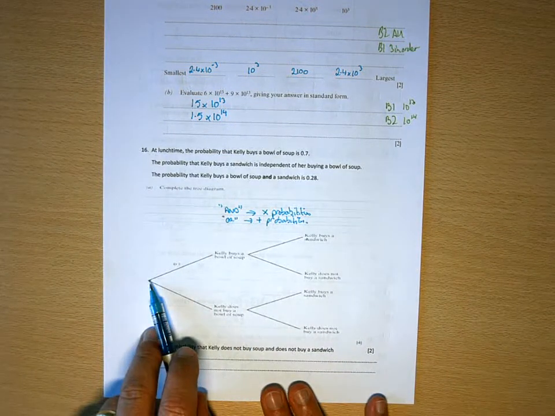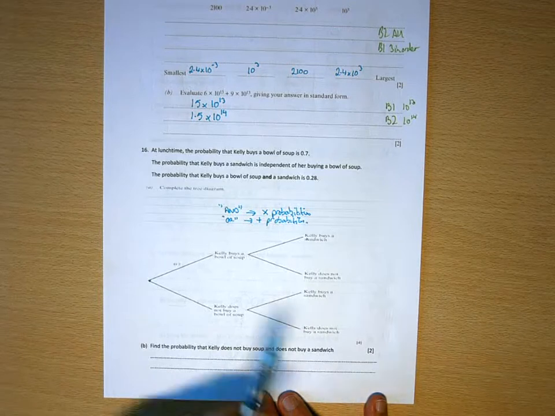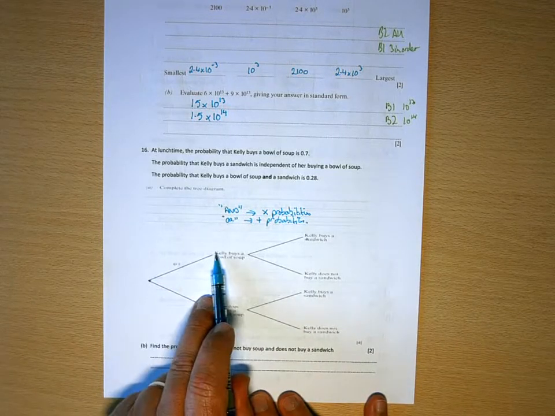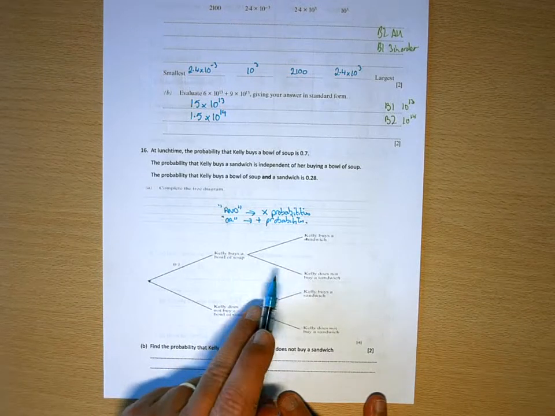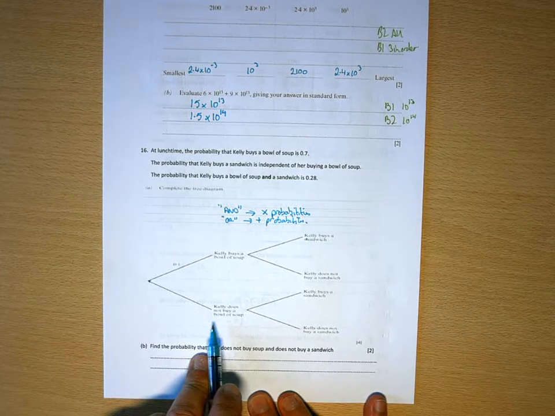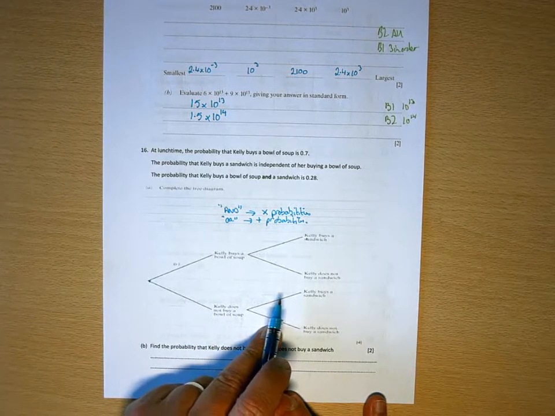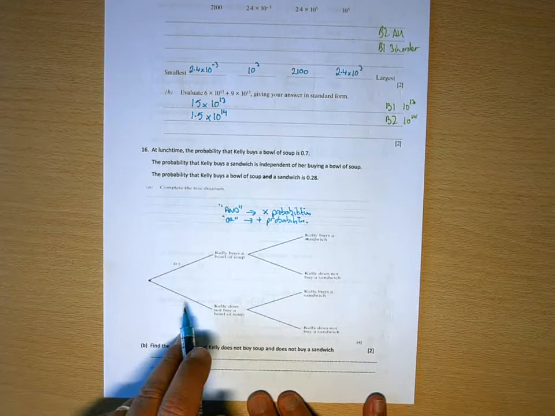So for example, if you said what's the chances of her not buying a sandwich, well, she could buy soup and buy a sandwich, same direction times, or, we're back at the start, does not buy a soup and buys a sandwich. So if you're going in that direction back to the start, or, you're adding.